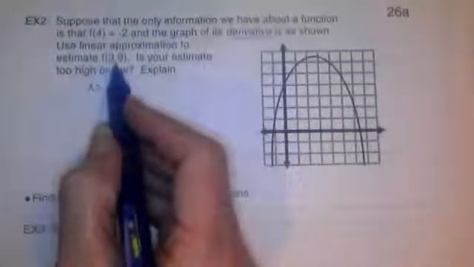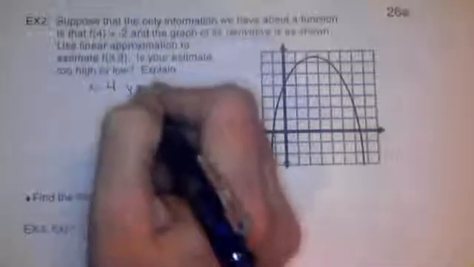So if we're using linear approximation, we need the equation of the tangent line. To write the equation of the tangent line, we need to know x. Well, they told us we're approximating at 3.9, and so we're going to use 4. And the y value there is negative 2.